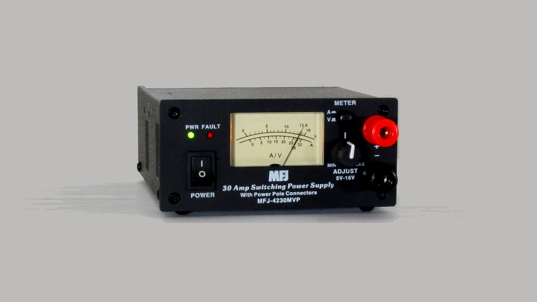Got the banana jacks and the thumb terminals on the front of it right there. Super compact. The MFJ 4230 MVP is 25 amps continuous and 30 amps surge at 13.8 volts. It's also adjustable from 4 to 16 volts, and it'll run on 120 or 240 volts at 47 to 63 hertz.